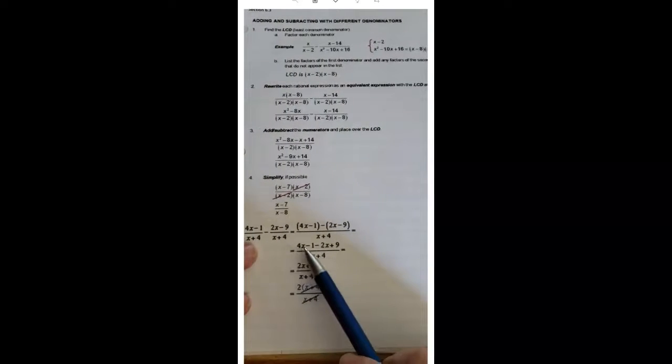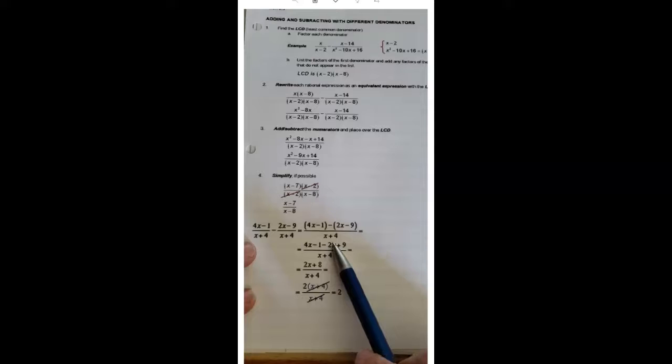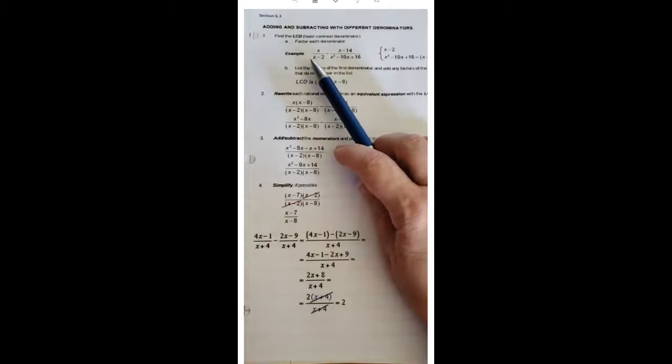So that's what happens when you already have a common denominator. Keep the common denominator, add or subtract the stuff on top, combine like terms, simplify if possible. And that's pretty much all there is to it. Those are the 4 steps that you're going to use.